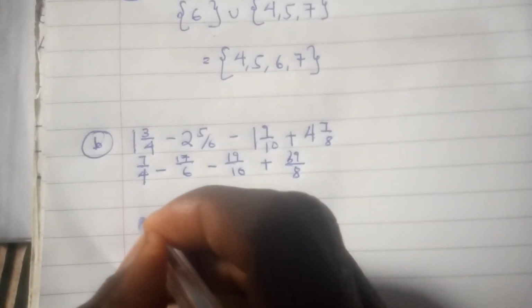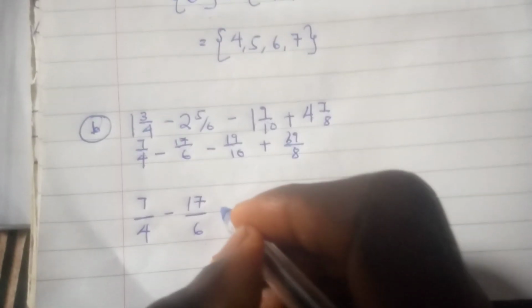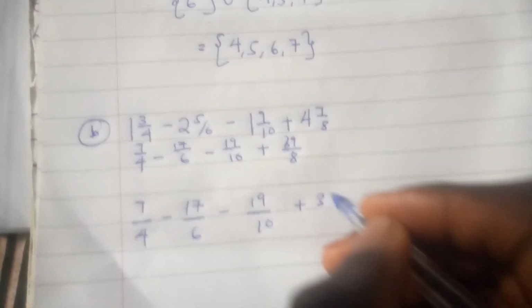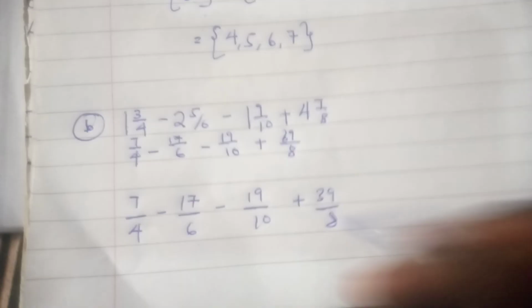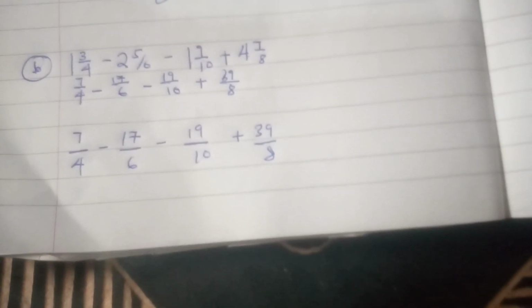So writing it properly is going to give you 7 over 4 minus 17 over 6 minus 19 over 10 plus 39 over 8.